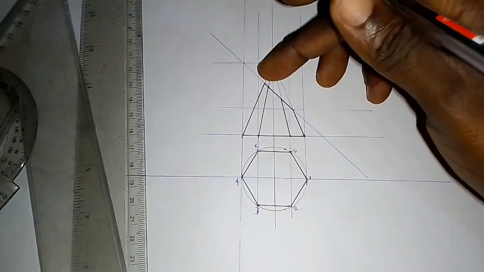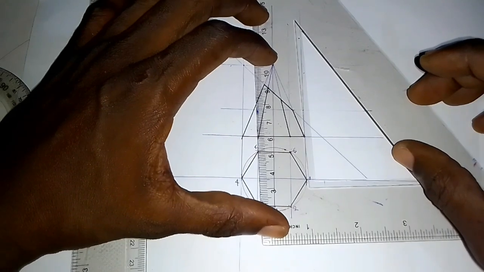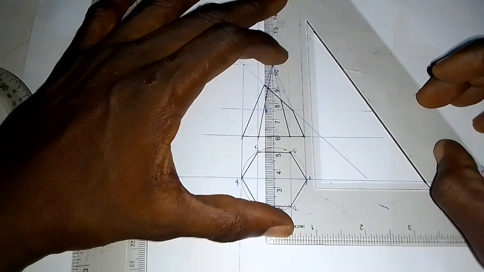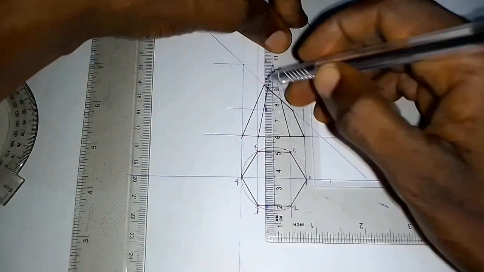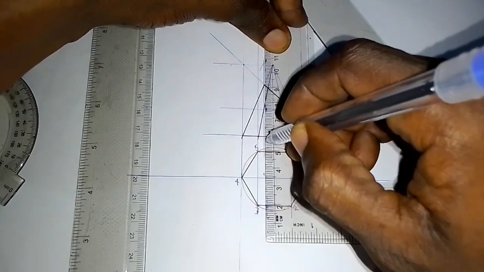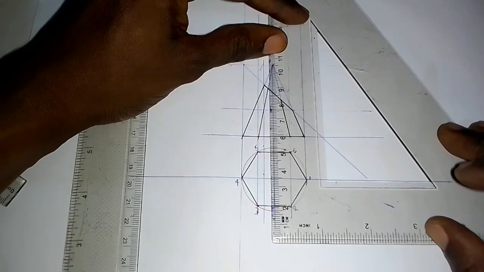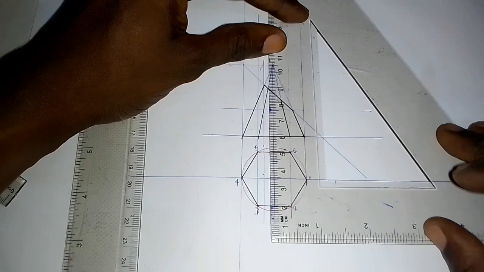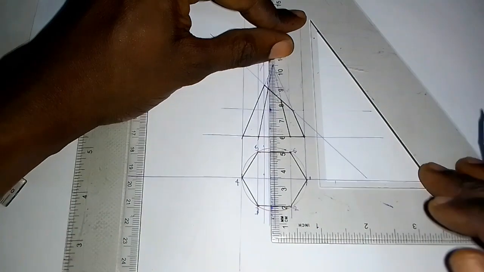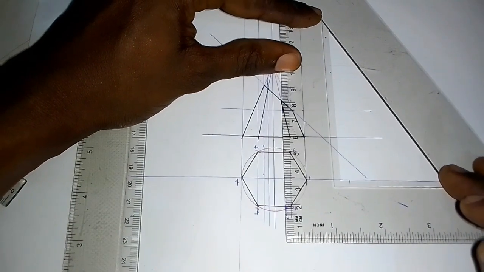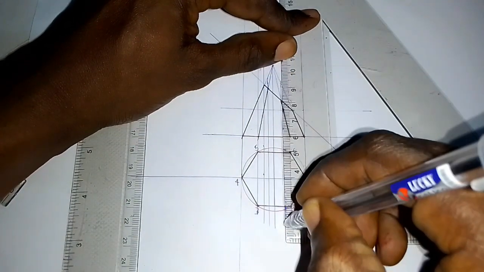Starting from this point here, I'll project a straight line down, then come to the next point here, project a straight line down, then come to this part. I will do likewise. Then finally we have that.